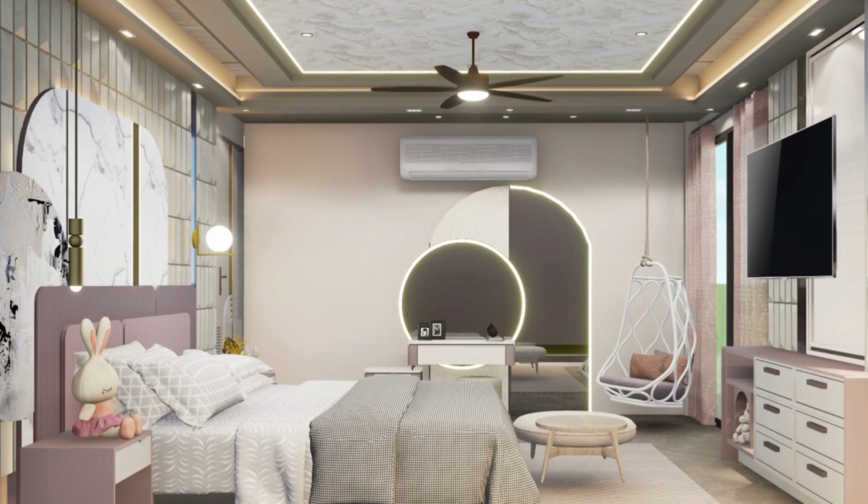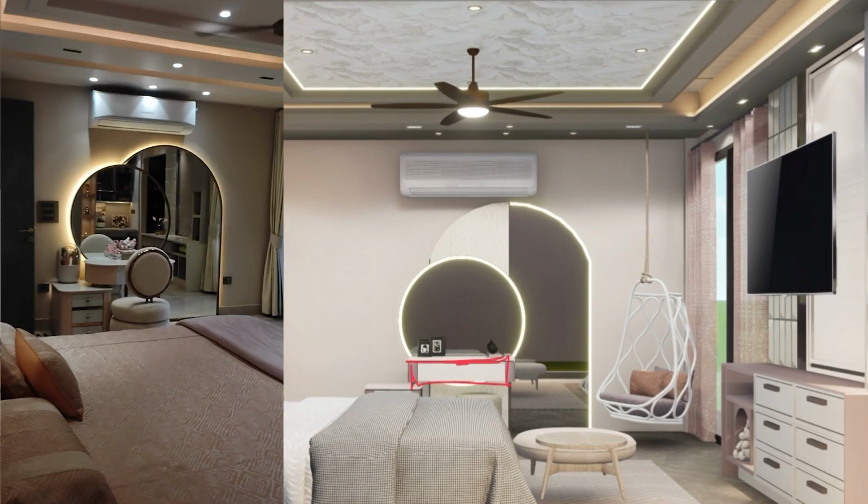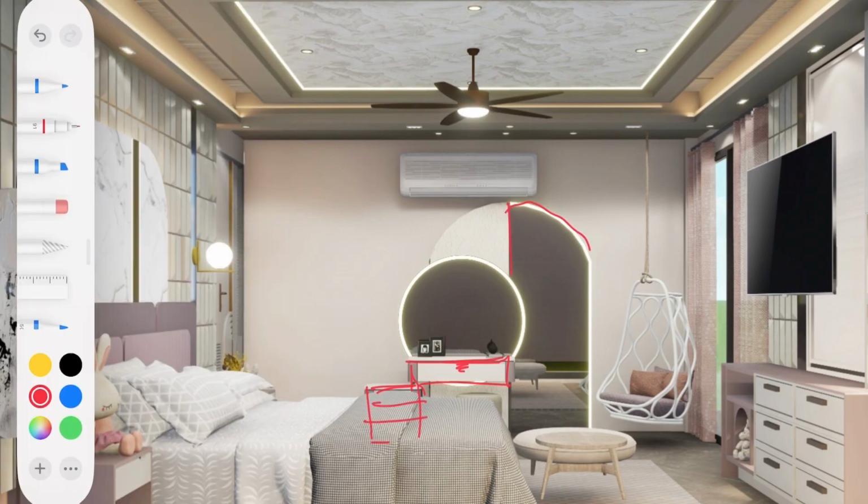Now let's discuss the dressing unit. Now this is my dressing table with a drawer over here, and here they were having a set of 3 drawers. This was a full mirror system that I have created for her, and this was the normal mirror where she can do her makeup, and here she can get her entire look.